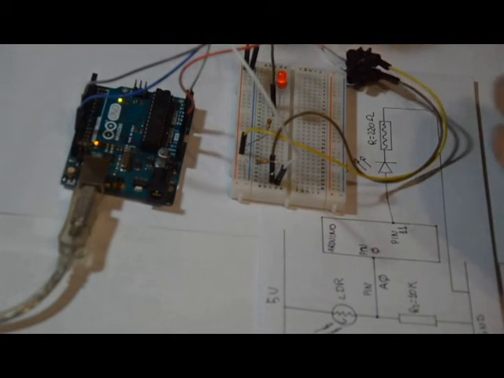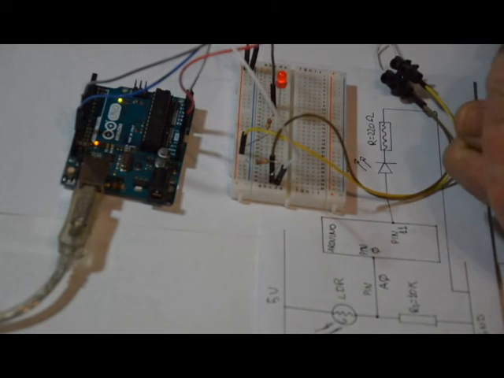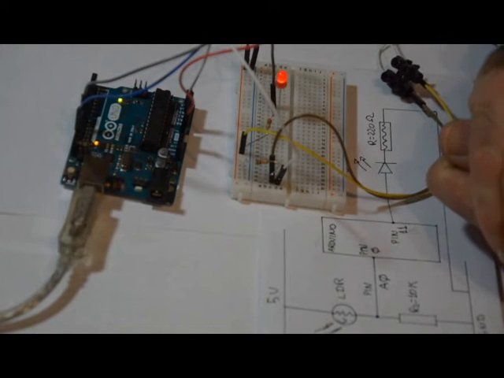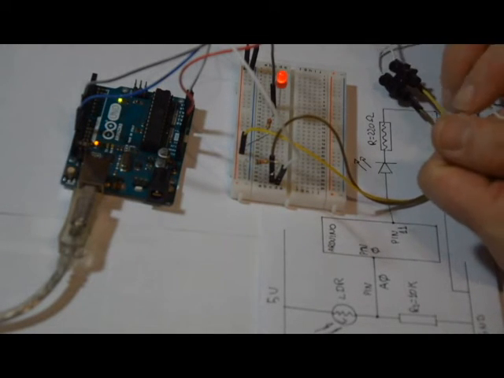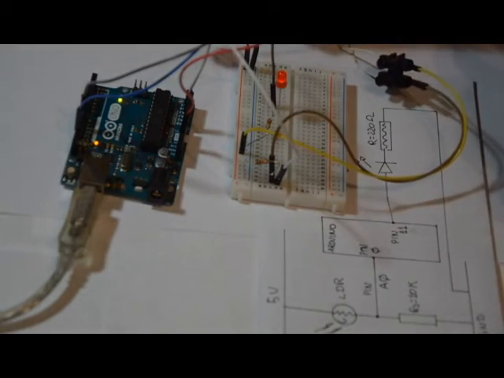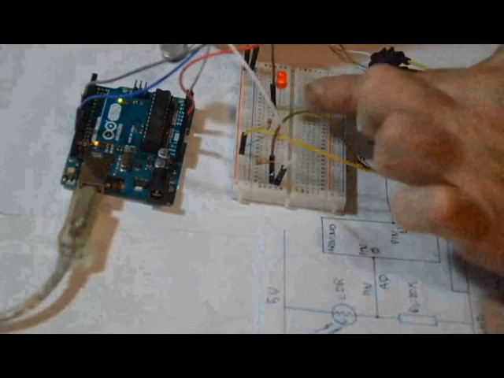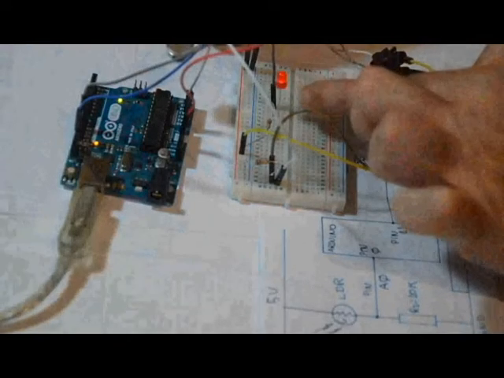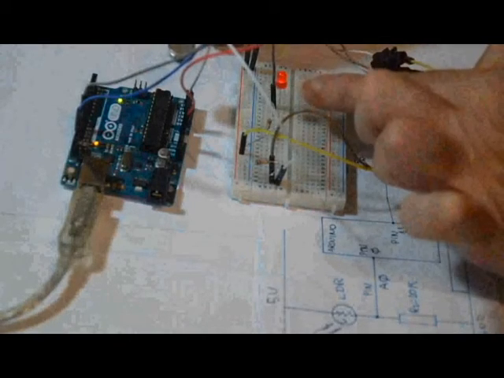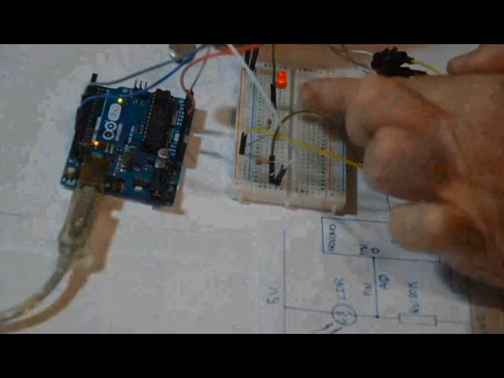If this detector detects light in the environment, since we have light in the environment, we don't need so much light, so that's why the LED is lighting less.